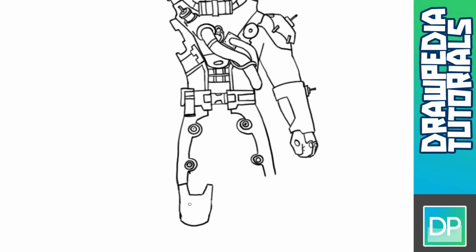In the middle portion here, I'm gonna draw a rectangle, and below the belt here, I'm gonna draw a curved line down and across and back up on the right. And below that, I'm gonna draw a curved line here all the way to the knee.